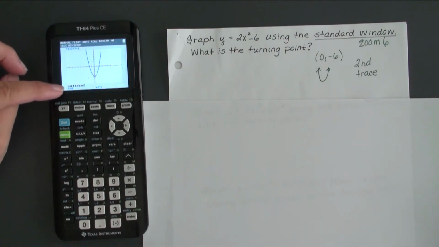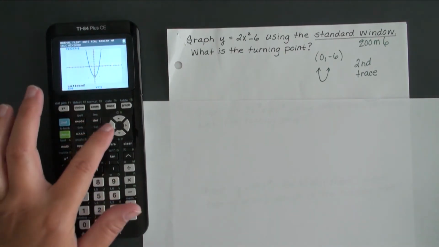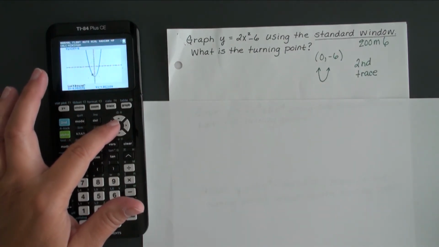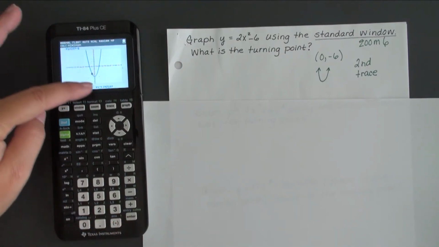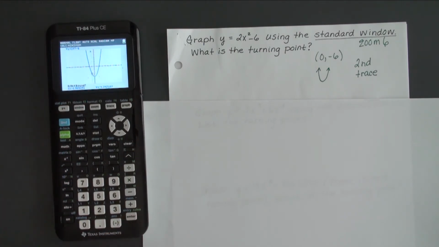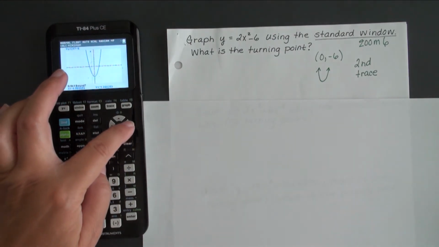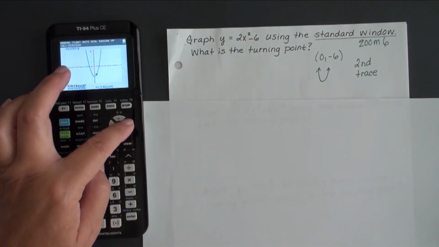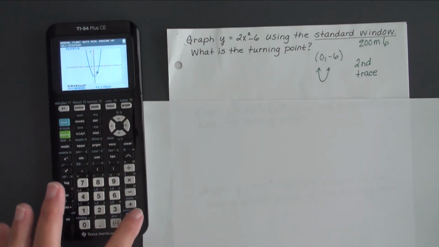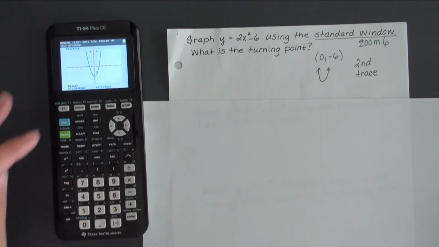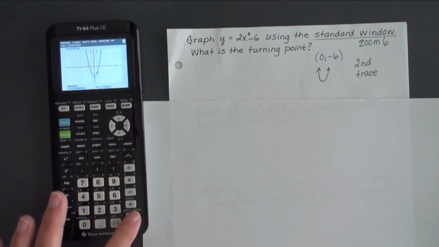Now, your calculator tells you to find the left bound. So you will use your left arrow so that you highlight an area that is to the left of that minimum. And when you get to the left of it, it doesn't matter how far you go, you press enter. Now your calculator says right bound. So use your right arrow button, and make sure you are somewhere to the right of that minimum point and press enter. And then for guess, once you've marked your left and your right, for guess you can just press enter.